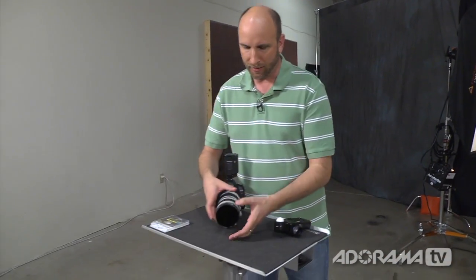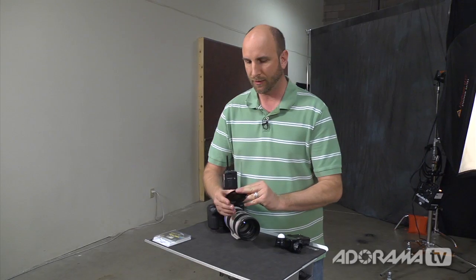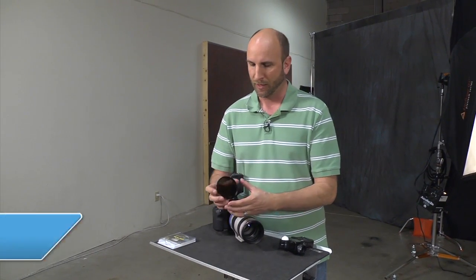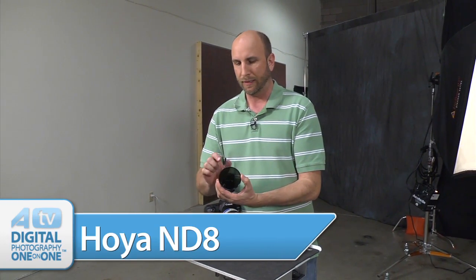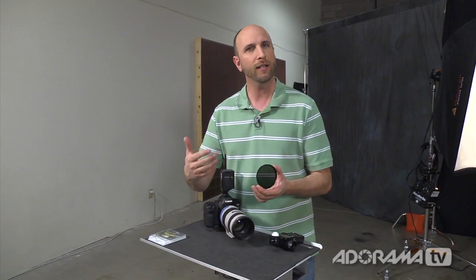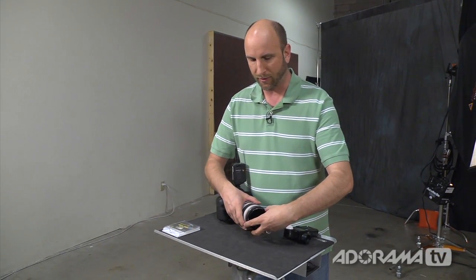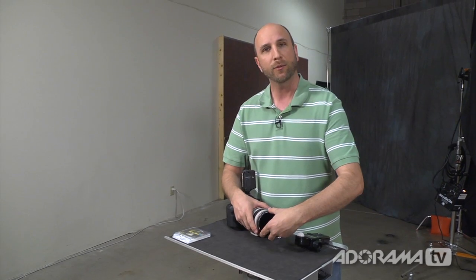Well, I've got a trick right over here. Now on the front of my lens, I have this thing right here. I'll take it off really quickly. This is a neutral density filter, and this one is a Hoya. It is an ND8, and what that means is it takes 3 stops of light out. So it's sort of like a fancy pair of sunglasses for my lens, and it makes everything darker by 3 stops.